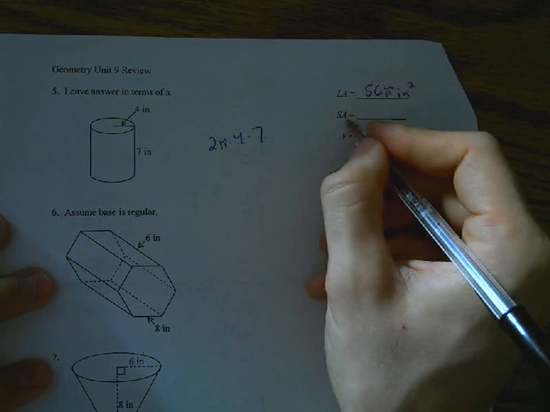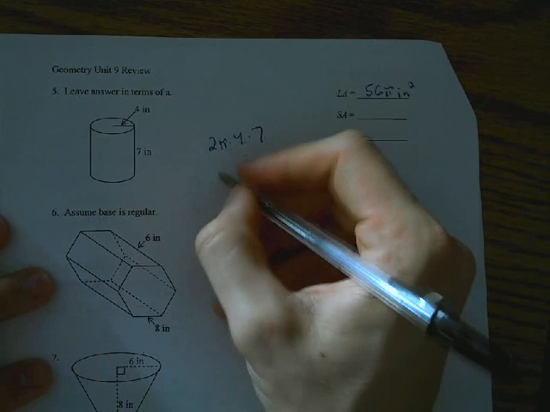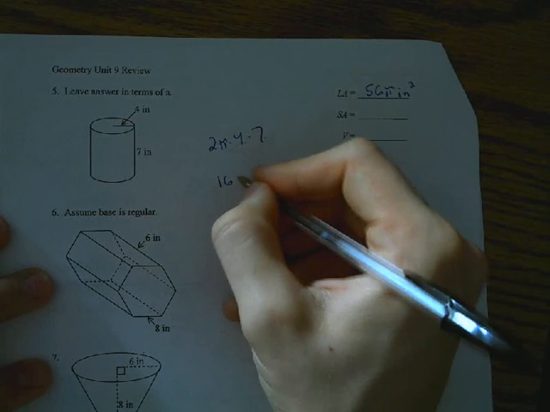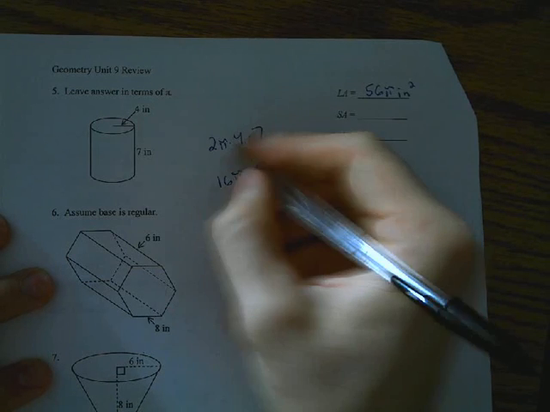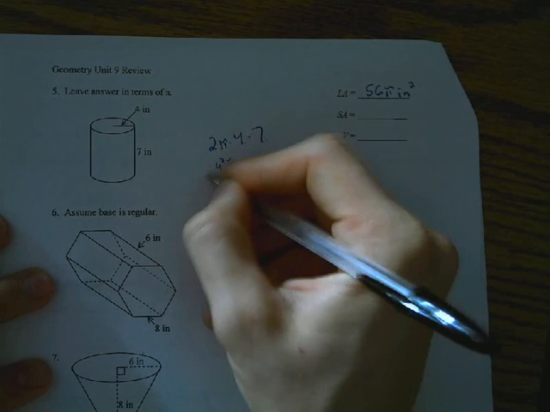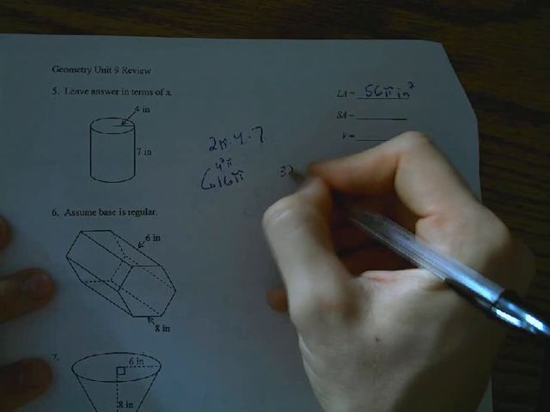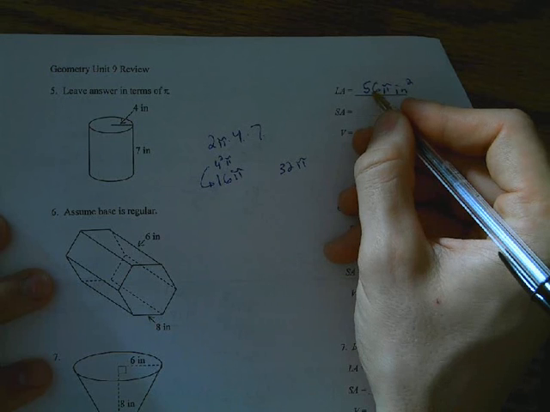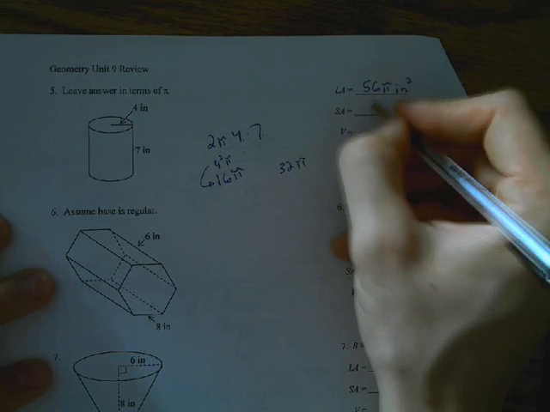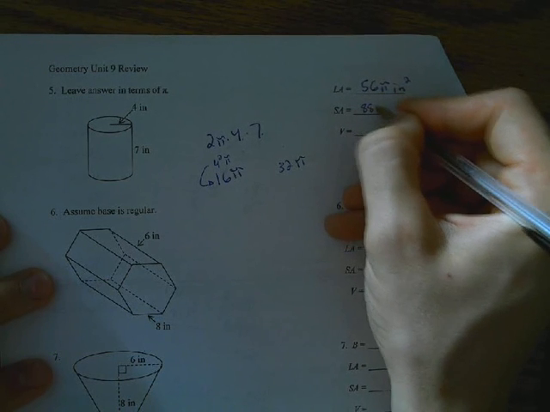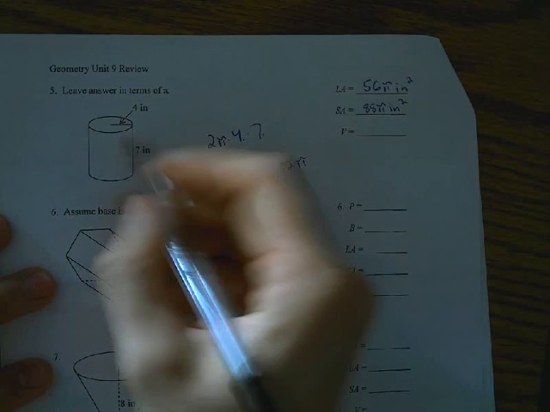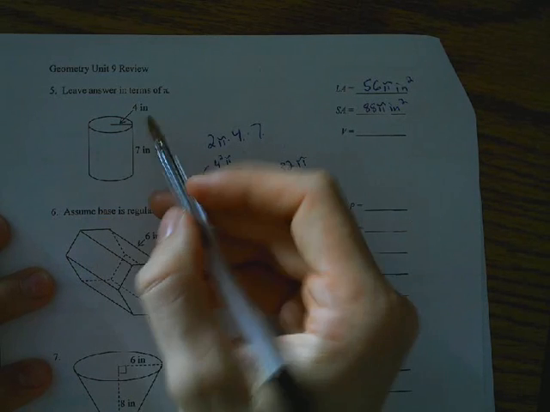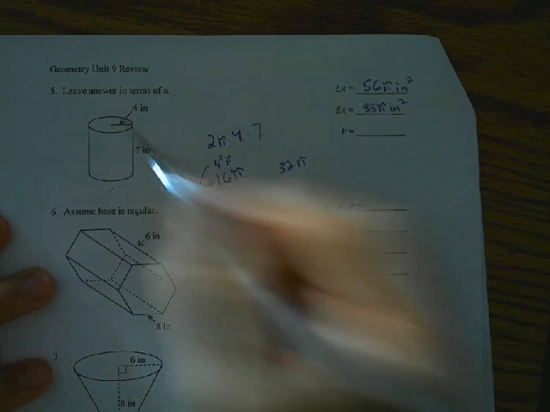My total surface area, I've got to add in 2 bases. So pi r squared, 4 squared pi, 16 pi. I've got 2 of those, so we're going to add 32 pi. 32 plus 56 is 88 pi inches squared. So I've got 56 pi from going around the sides, and then I've got 16 pi on each of those bases.